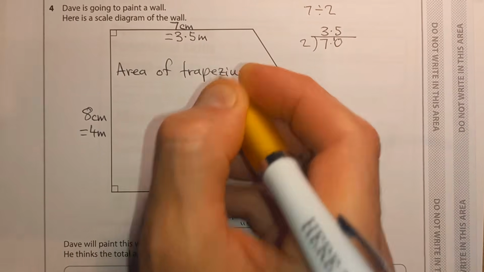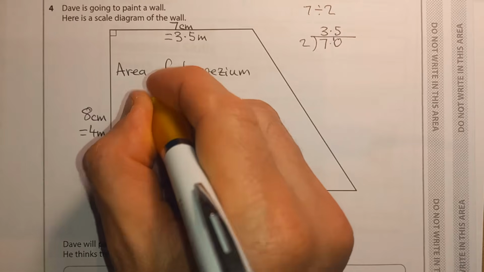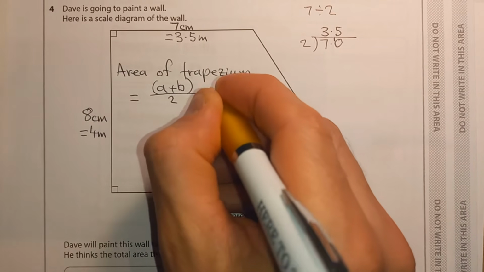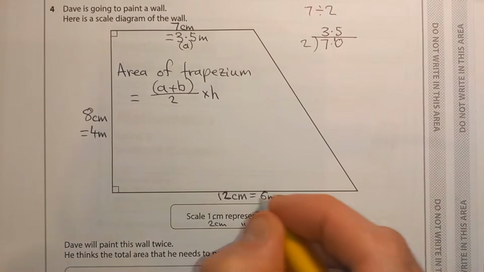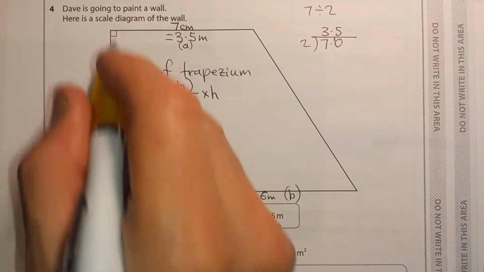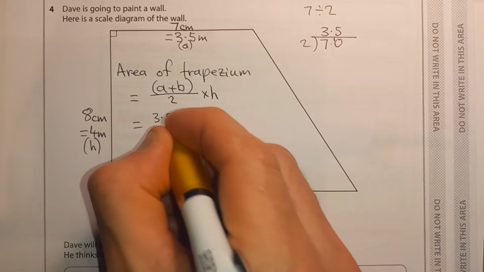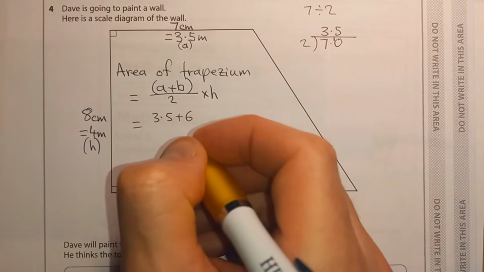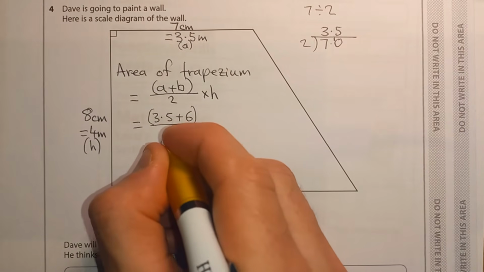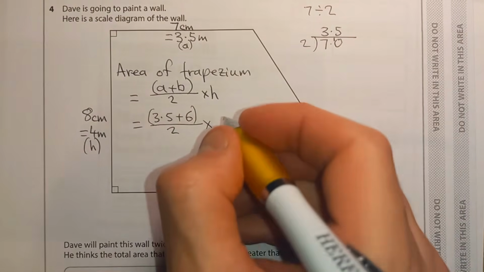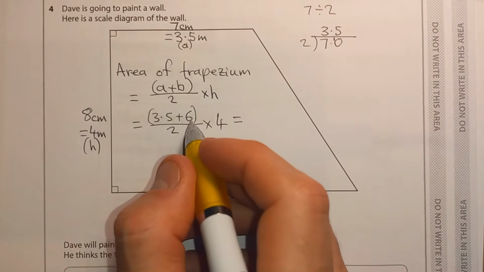is a trapezium. And I know a formula for working out the area of a trapezium, which is A plus B divided by 2 times H, where A and B are the parallel sides, so we can call this A and this one B, and H is the height, down this way, so this is my H. So in other words, we've got A, which is 3.5, plus B, which is 6, and then we're going to divide that by 2 and multiply by the height, which is 4. So let's do this. So 3.5 plus 6.